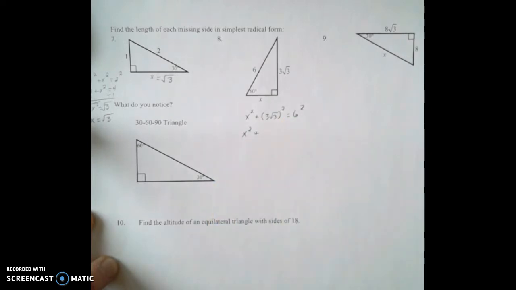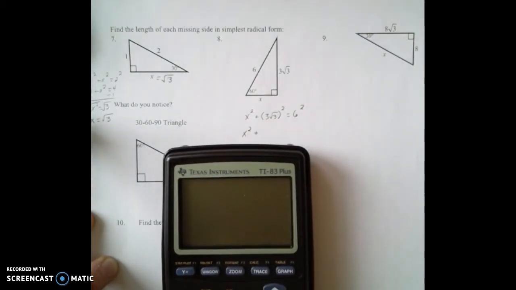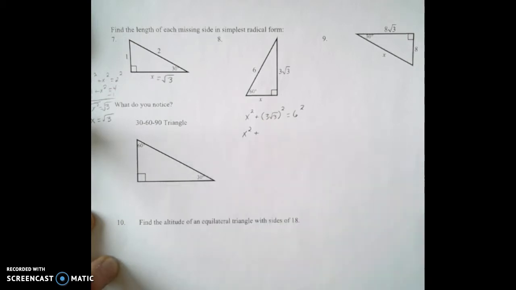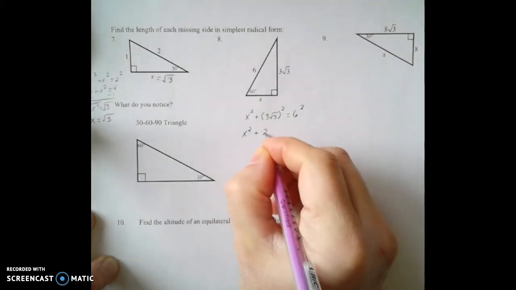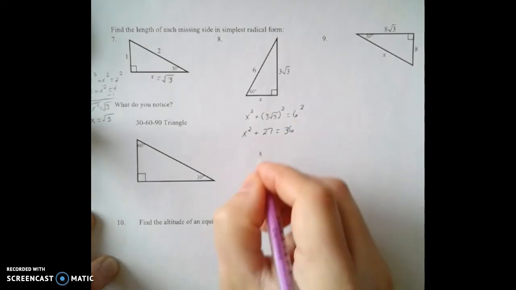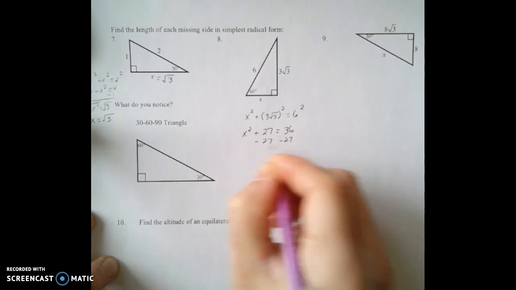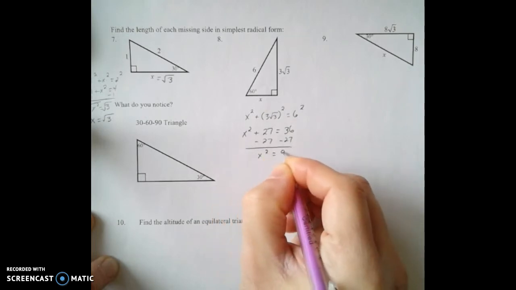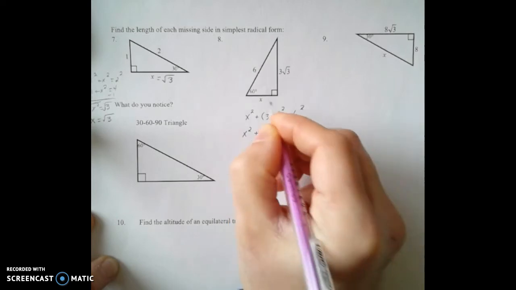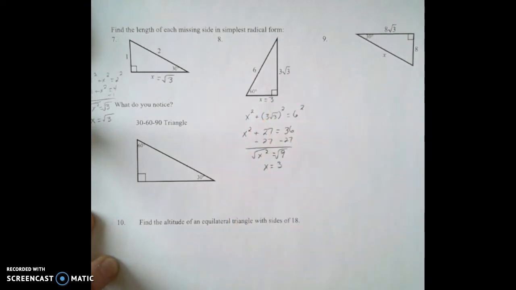If we square 3 radical 3, again, I can use my calculator. 3 times the square root of 3 equals that number, and when I square it, I get an answer of 27. So this is plus 27 is equal to 6 squared, which is 36. When you subtract 27 on each side, x squared equals 9. So when you take the square root, x must have a value of 3. This is a length of 3.